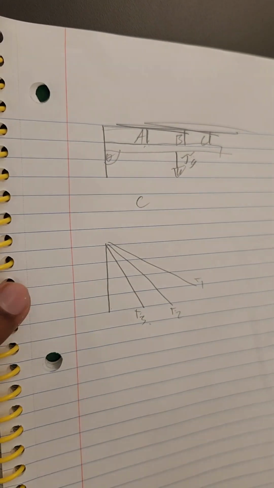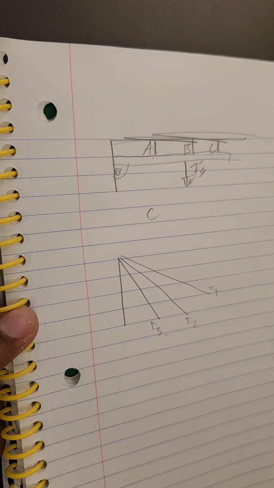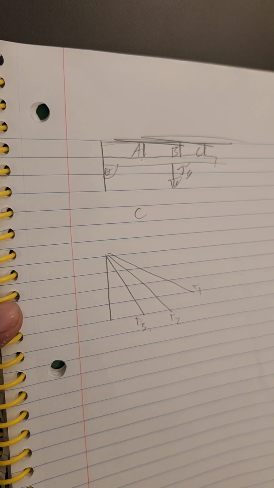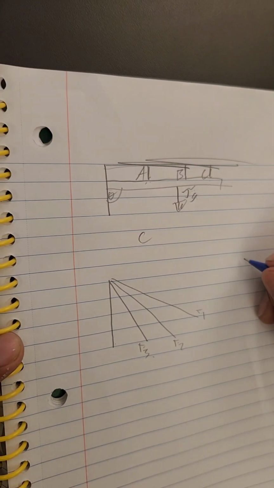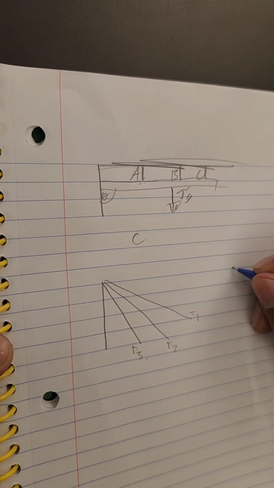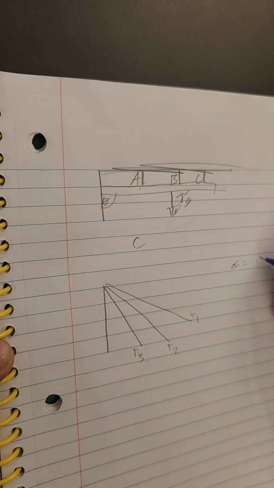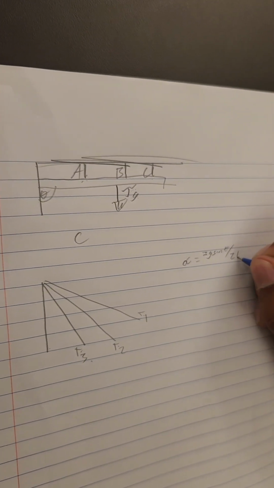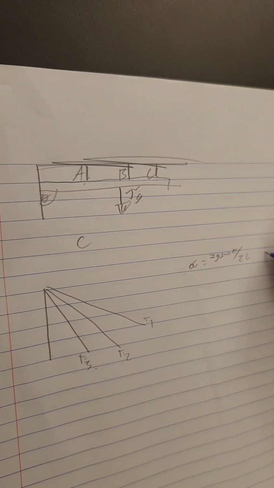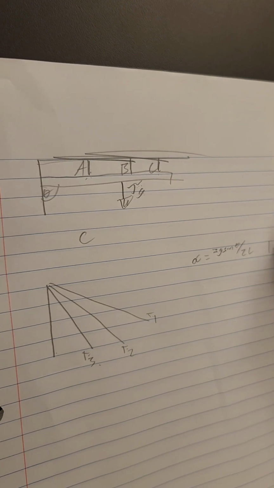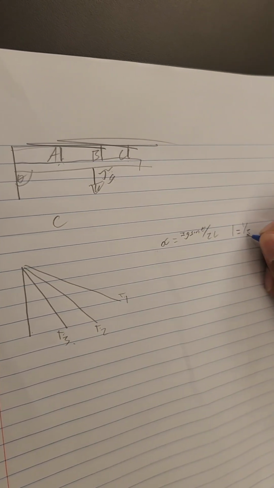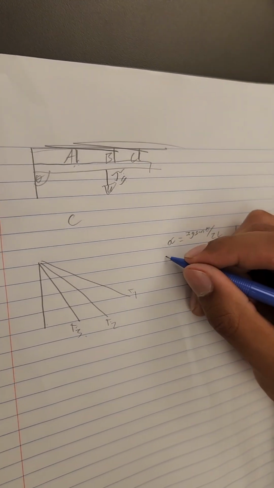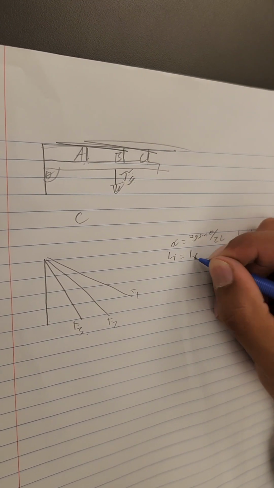On to number C, number 2A. C is asking us to show that angular acceleration is equal to 3g sine theta over 2L. And the moment of inertia we're given of the disk is I equals 1/3 mL squared. All right, so we can start off with our basic force statements. Li is equal to Lf.